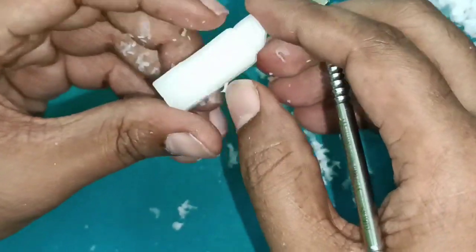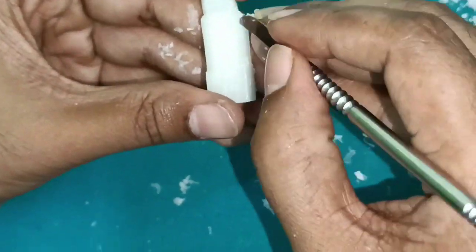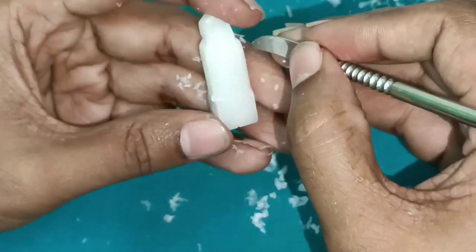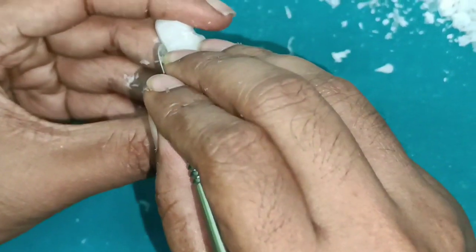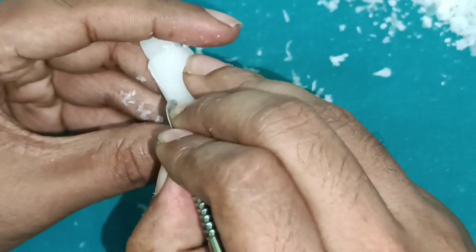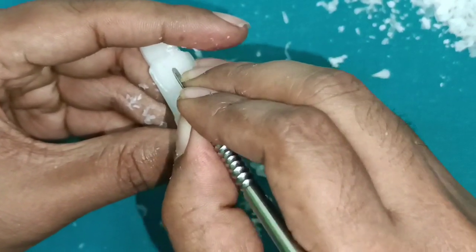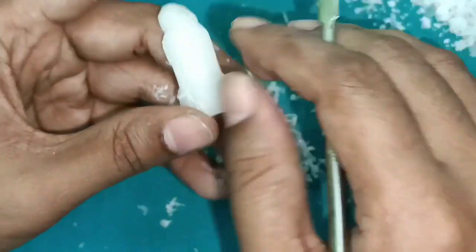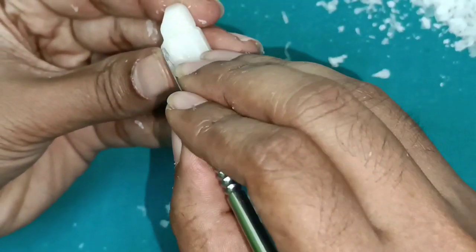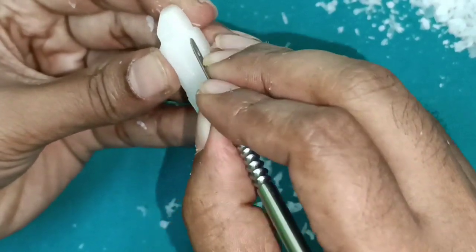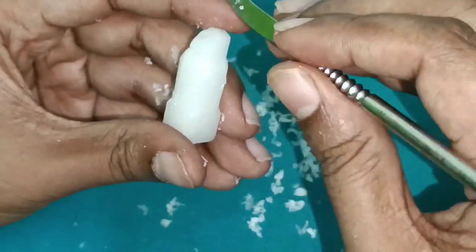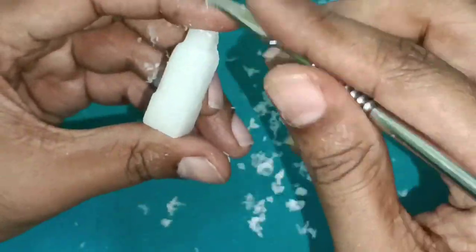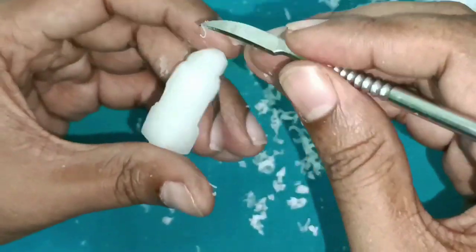Initial carving has been done. Move on to the mesial and distal aspect. There also you have to carve. So draw the cone shaped outline. Put the block in a slanting position and carve.